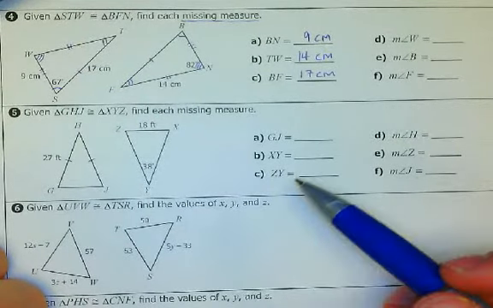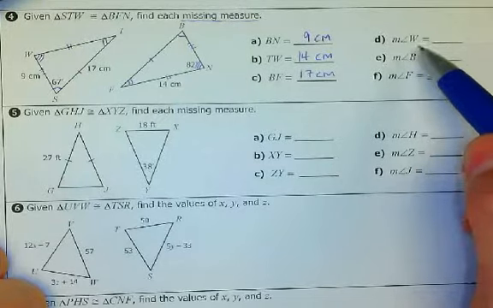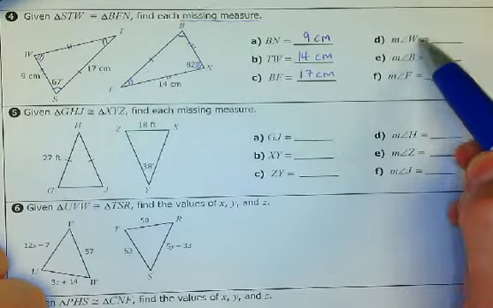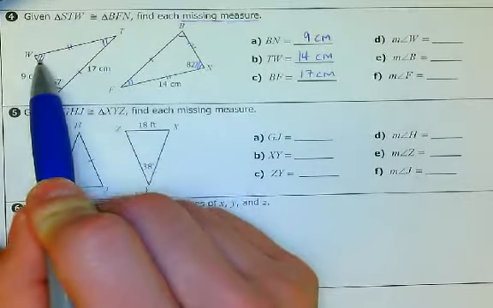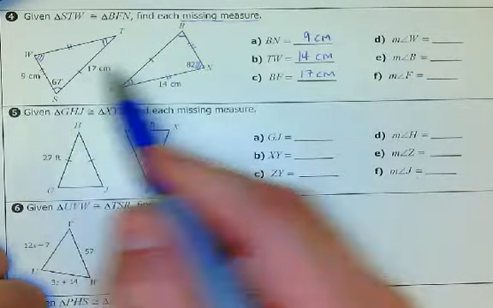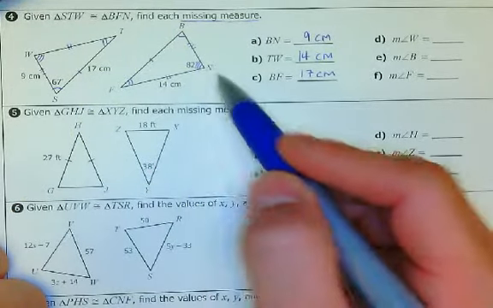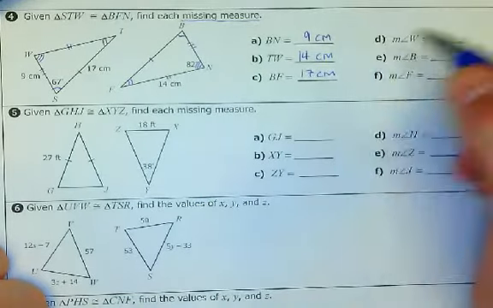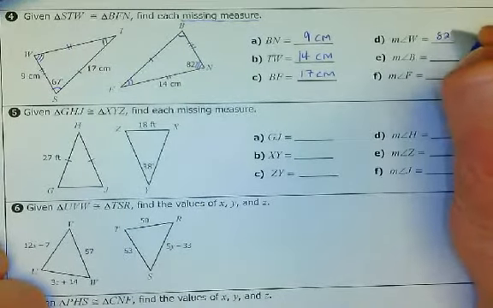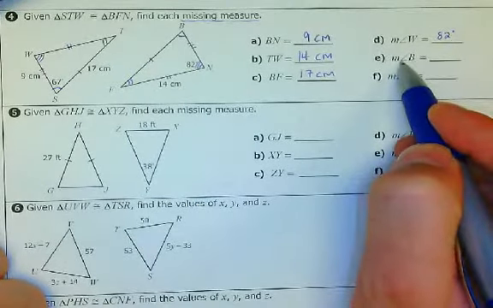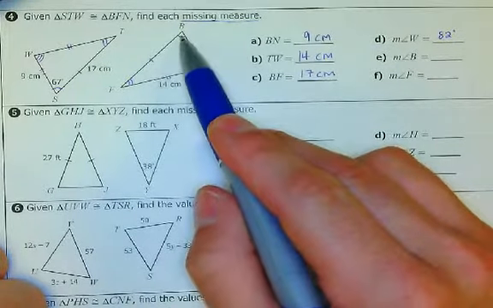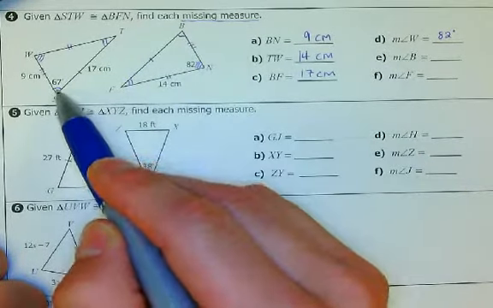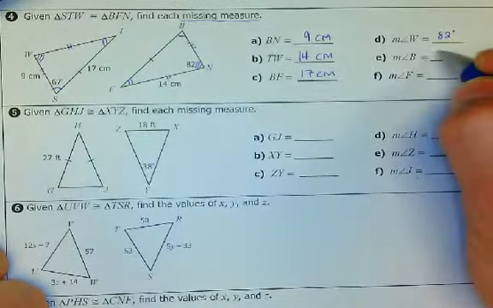Okay, I can do the same thing with angles. Let's take a look at angle W. Angle W has 3 arc marks. Over here we have N with 3, that's 82 degrees. Pretty easy. Angle B, here it is, has 1. On this one, angle S has 1, it's 67.